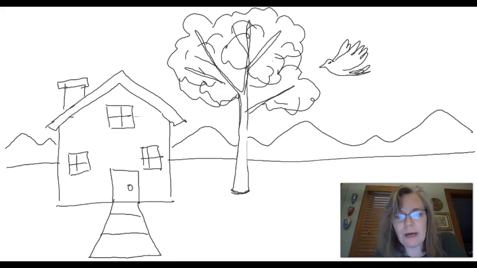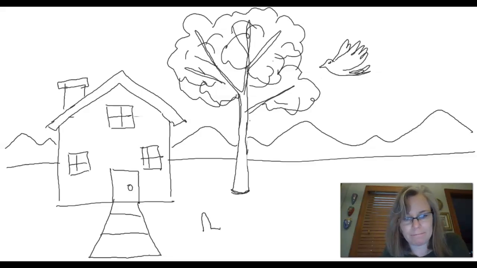All right, so I've got a tree. Now, that tree we notice is sort of next to the house. But let's say we want to draw a creature that's closer. So we might have a little bunny rabbit sitting up front here.